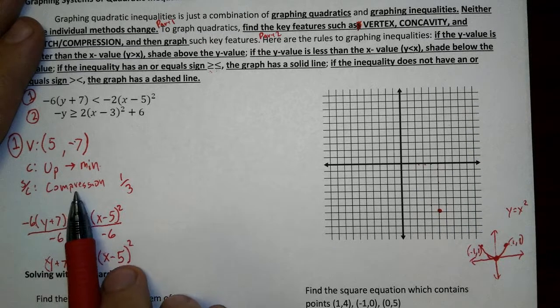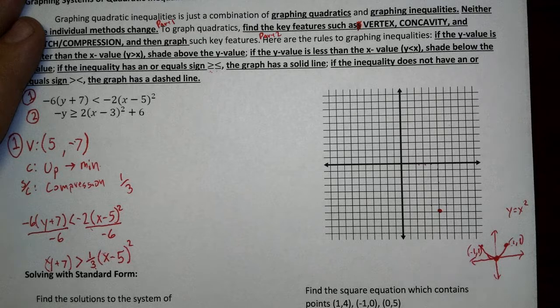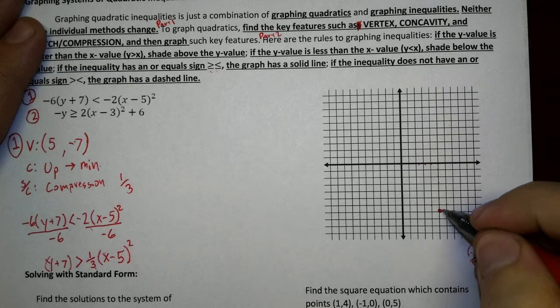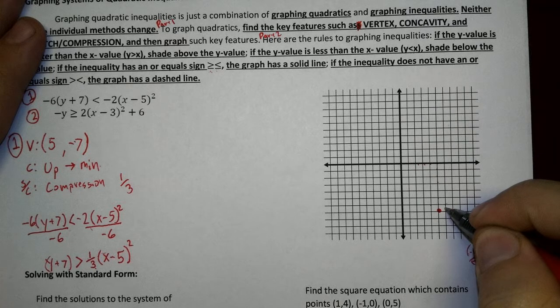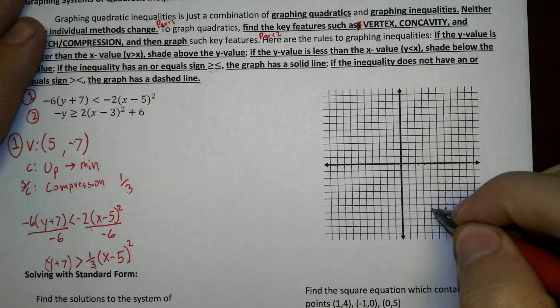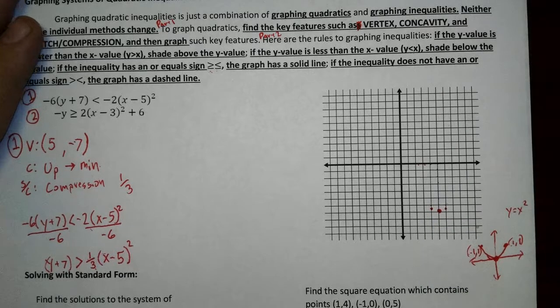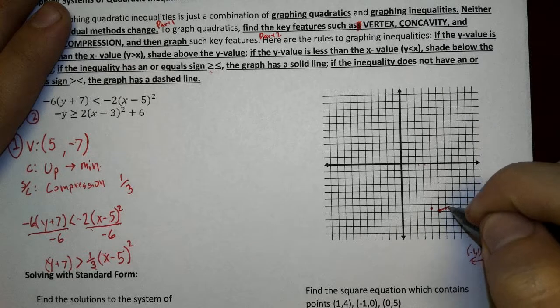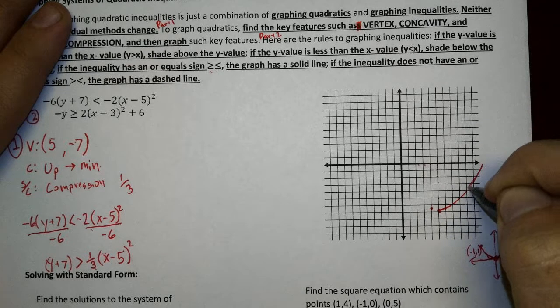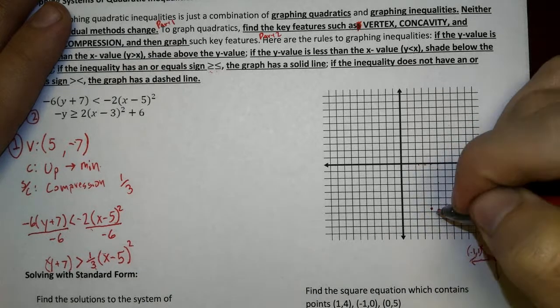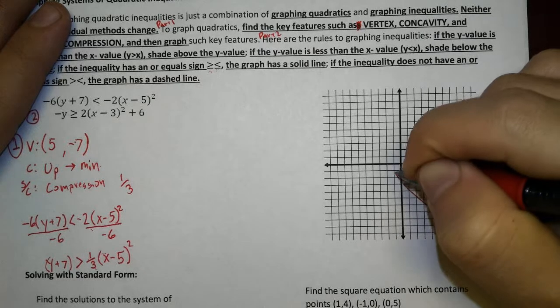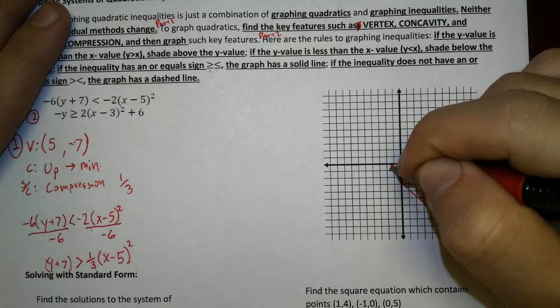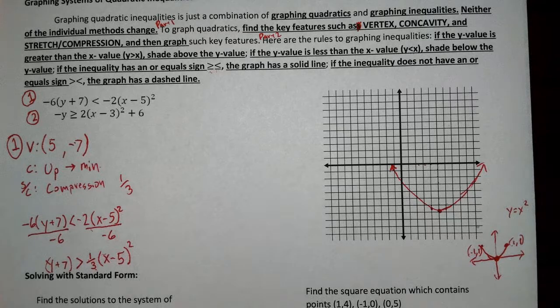However, we have a compression of 1/3. So instead of going up by 1, we're going to go up by 1/3 of that. Right, so over 1 and then up 1/3, just up the tiniest bit. Okay? So something kind of like this. And then I can draw my graph. Okay? Just like that. Okay, so my quadratic is graphed.